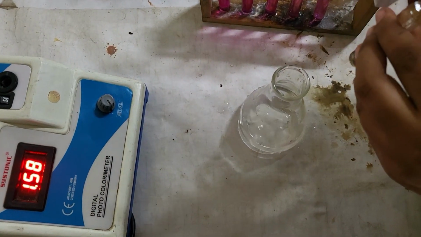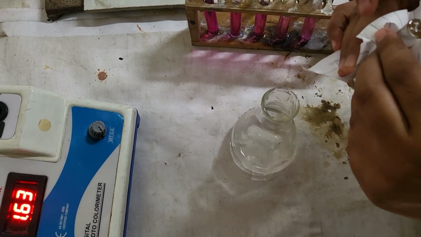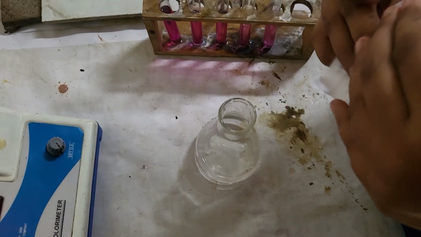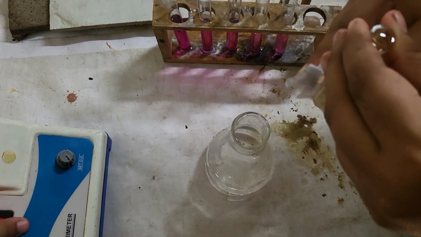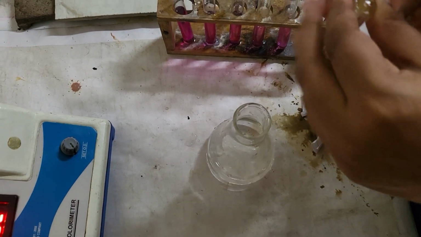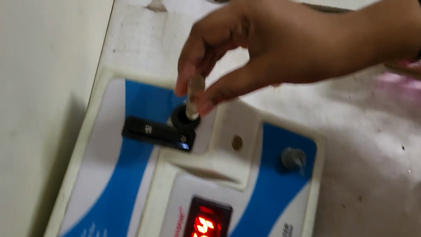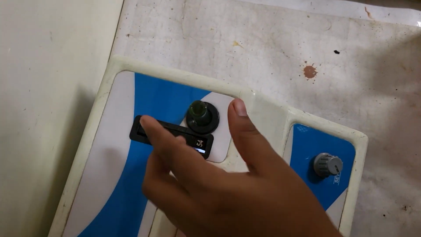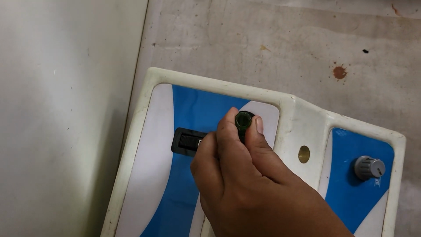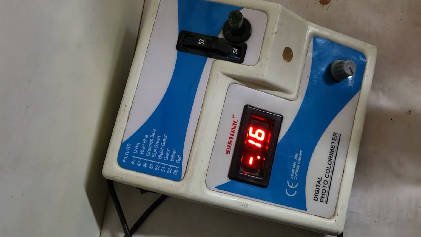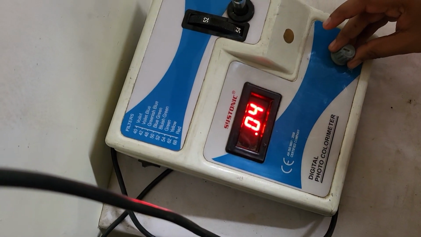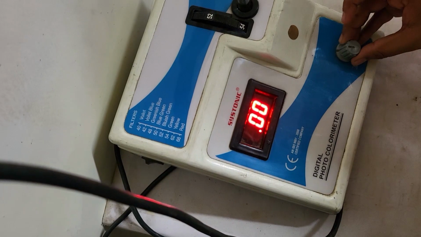Now we will standardize the colorimeter using distilled water and will set the device at 0 in the following way. Here we put this distilled water tube in the colorimeter and now we will calibrate the device at 0.